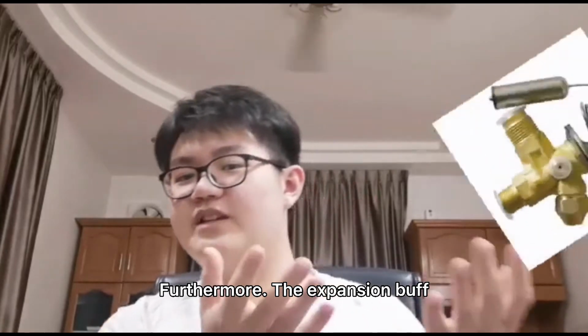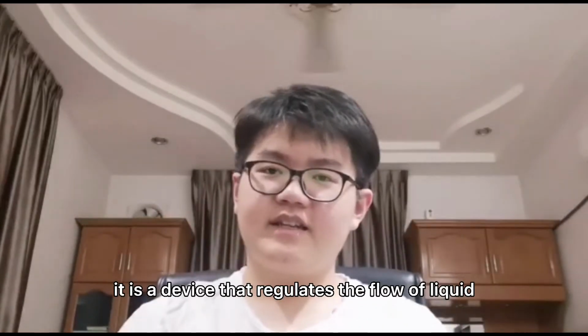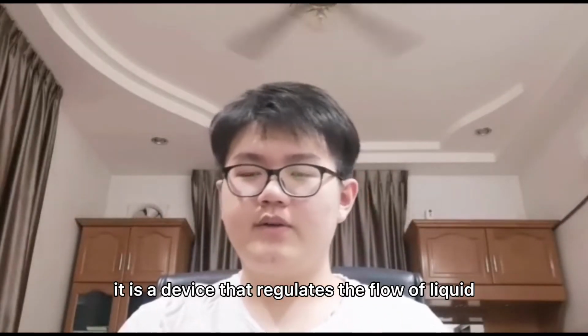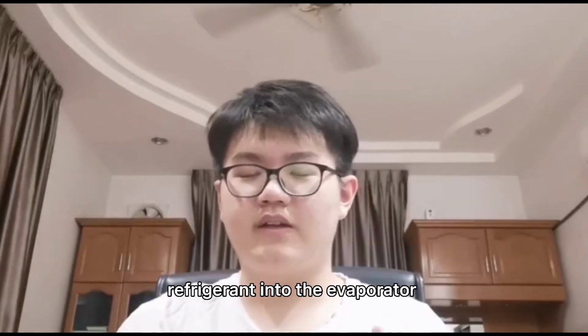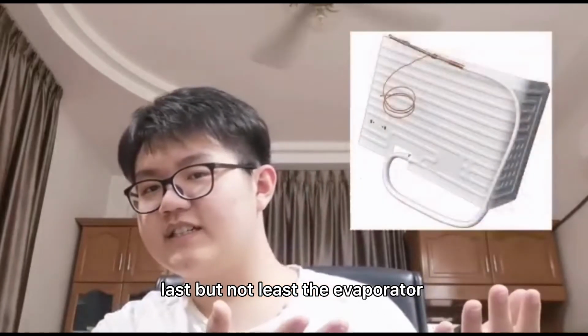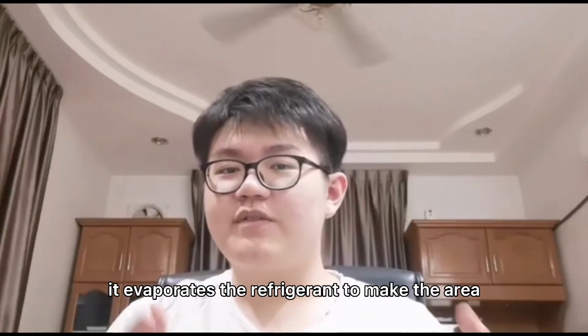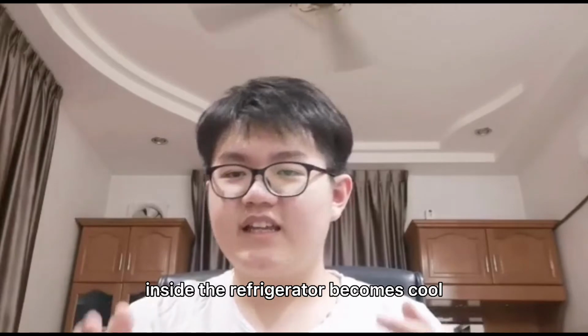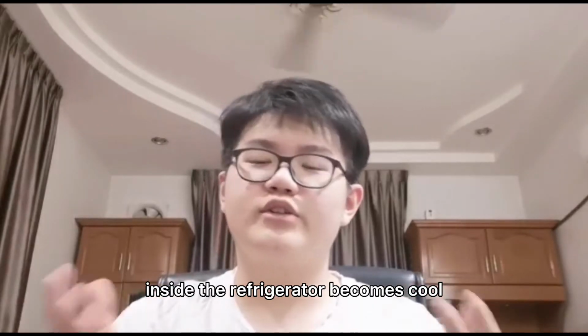Furthermore, the expansion valve. It is a device that regulates the flow of liquid refrigerant into the evaporator. Last but not least, the evaporator. It evaporates the refrigerant to make the area inside the refrigerator become cool.